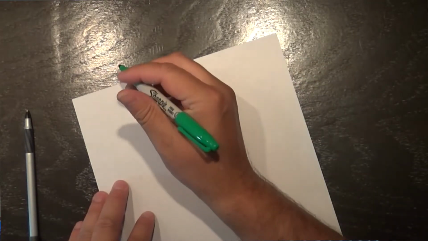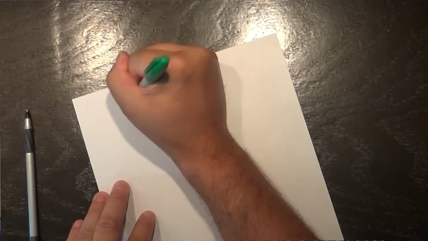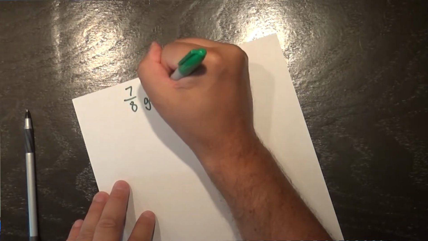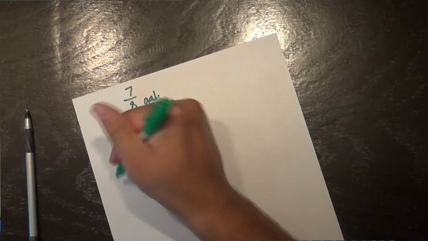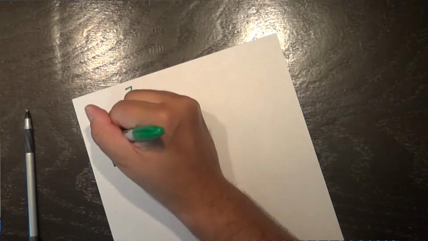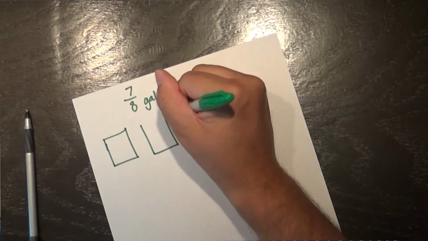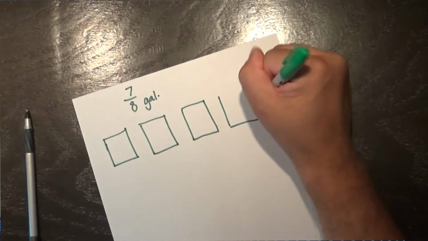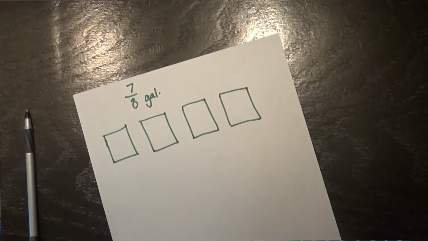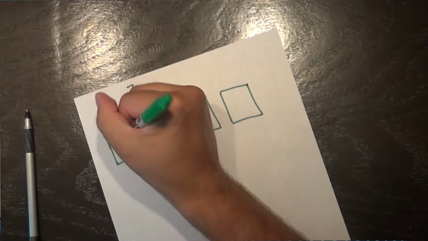All right, so it says that we have 7/8 gallon of paint. So there's 7/8 gallon of paint. The art teacher wants to pour them into 1/3 gallon containers. So I don't know how many containers I'm going to need. At this point, I'm just going to draw some out. Some we may use, some we may not. And if I need more, I can always draw more.